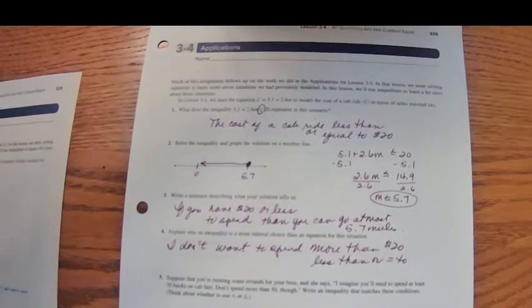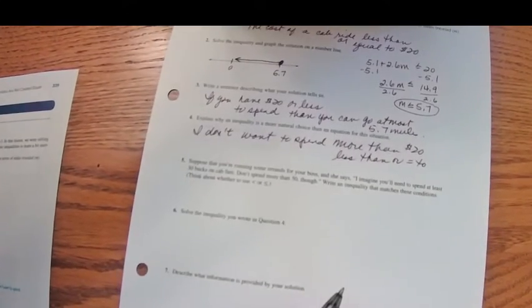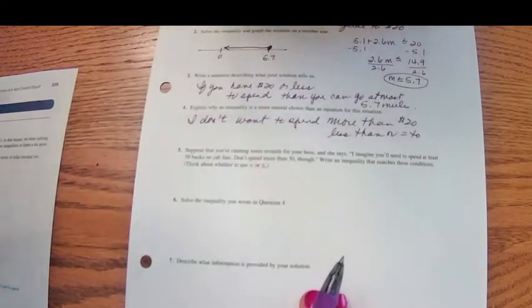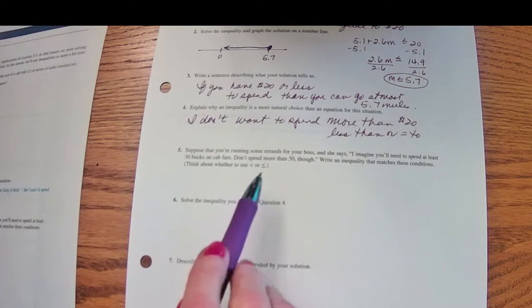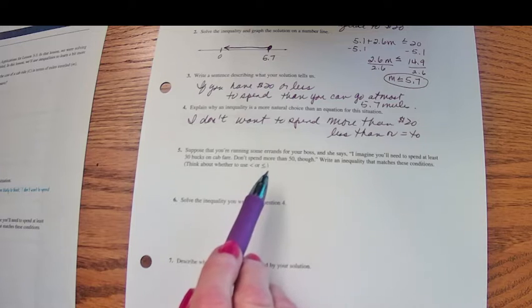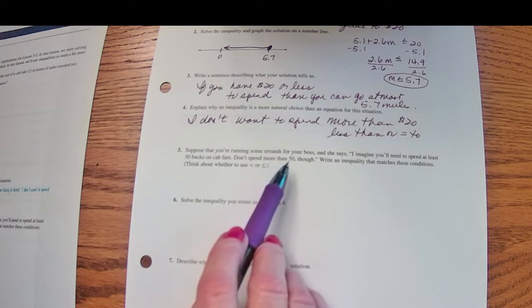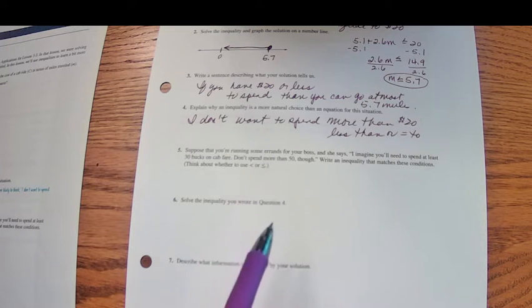All right, so for question 5, suppose you're running some errands for your boss and she says, I imagine you'll need to spend at least $30 on cab fare. Don't spend more than 50 though. How would we write this inequality?